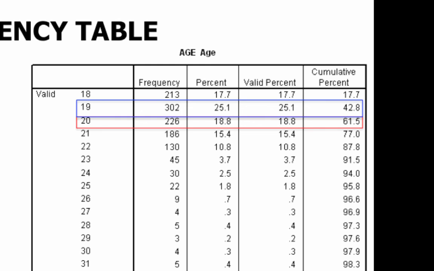But again, only 18-year-olds make up 17.7% of this sample. We wanted to see which age group contains the 25th percentile, Q1. What about Q3, 75th percentile? Which age? There you go, 21-year-olds. So 18, 19, 20, and 21-year-olds make up 77% of this sample.